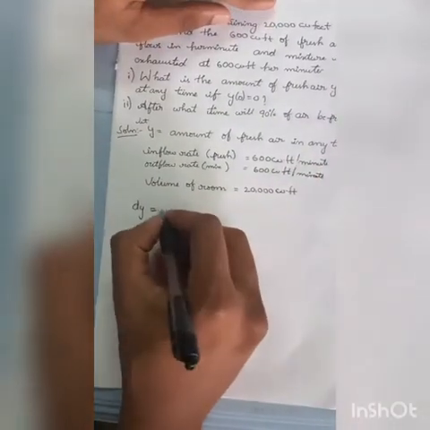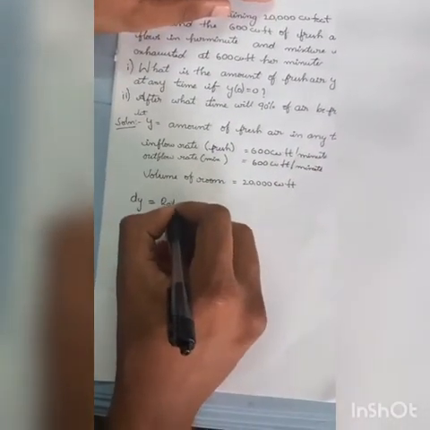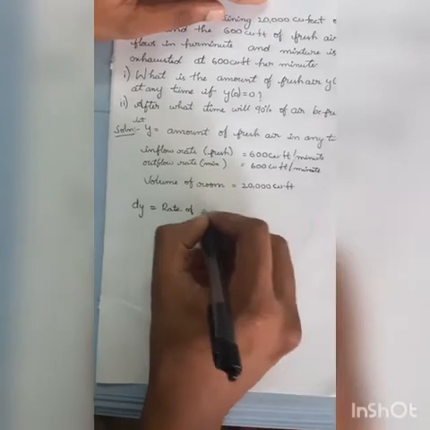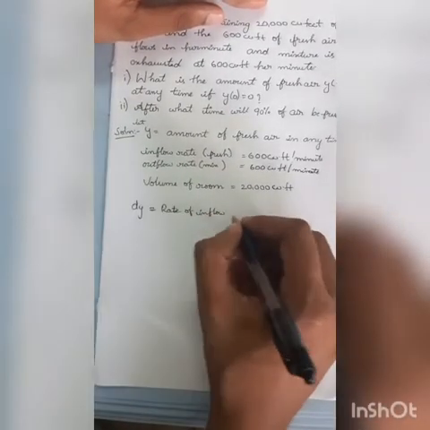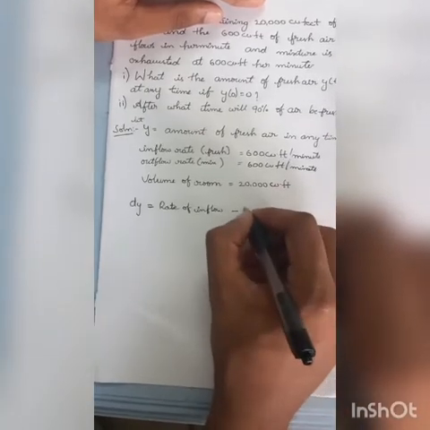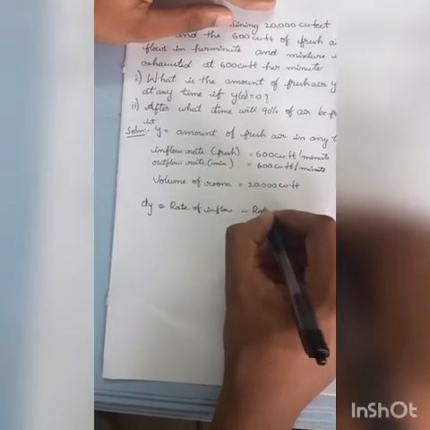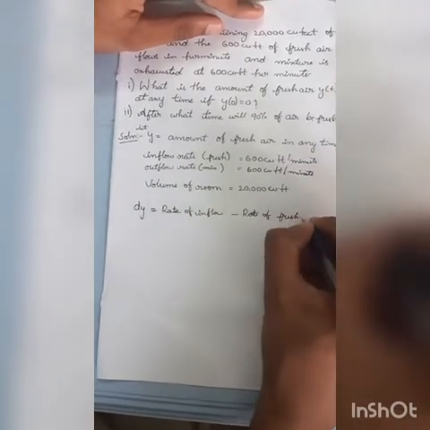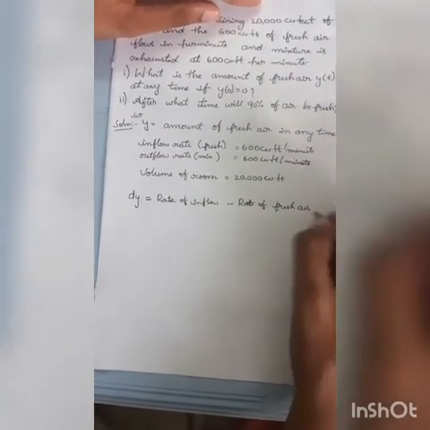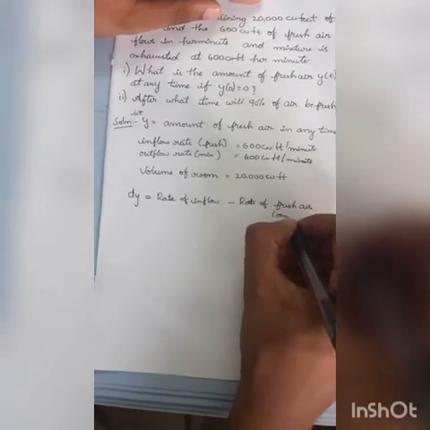It is the rate of inflow of fresh air minus the rate of fresh air moving out.